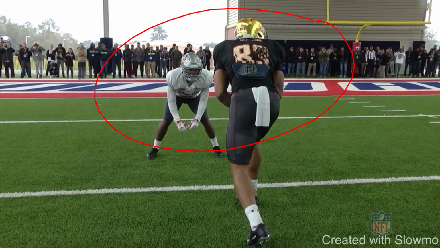So the first question that we are going to ask is, how would you guys run a 5-yard out route versus this type of coverage? So how would you guys run a 5-yard out versus this type of coverage? You guys can go ahead and pause the video and think about your answer. So pause the video. All right, let's break this thing down.